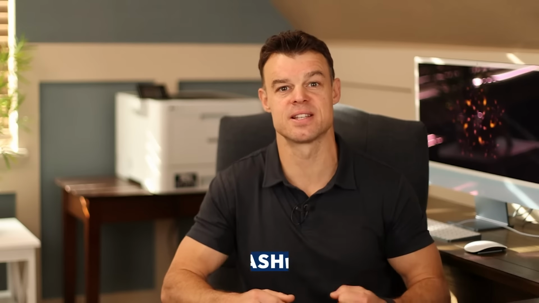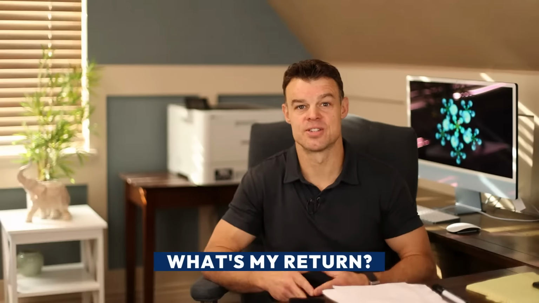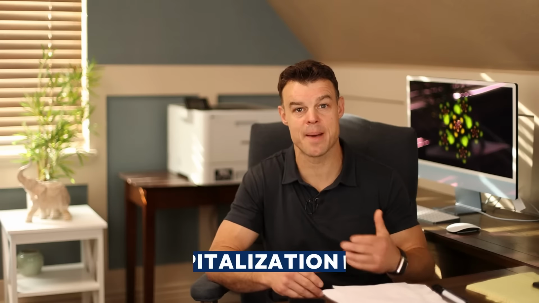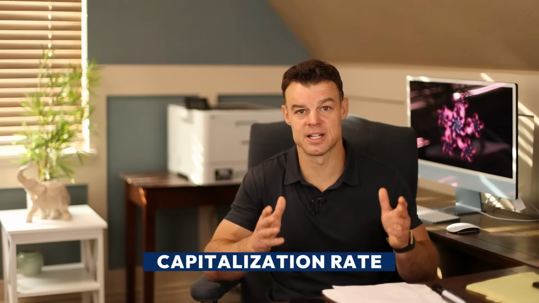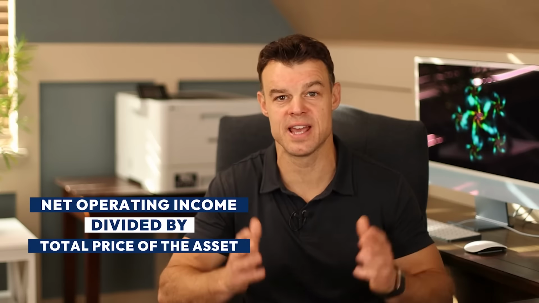In self-storage, people buy storage for cash flow, period. We're in this business to make a return on investment, and if you have investors or if you are an investor, really the bottom line is, what's my return? So, cap rate is the first metric you really want to understand. It means capitalization rate. And the formula is this. It is the net operating income divided by the total price of the asset.